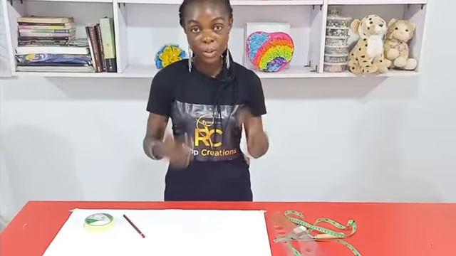Yes, we have an interesting thing we're going to be learning today, and it's the skirt basic block, and this is going to be the conclusion of our basic blocks before we now start going into other things.